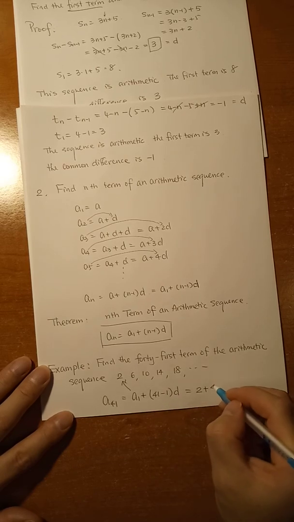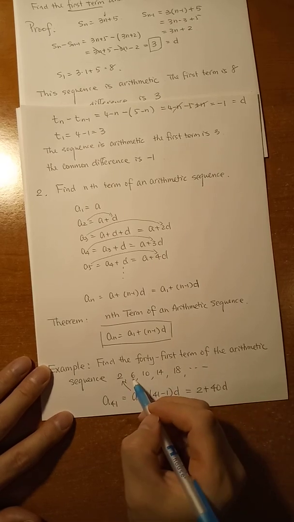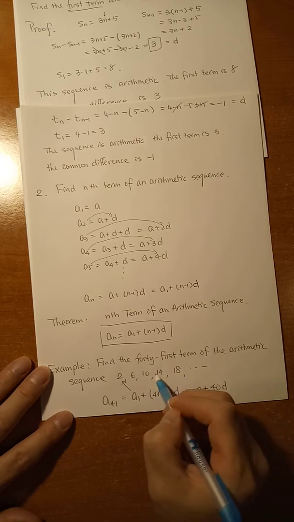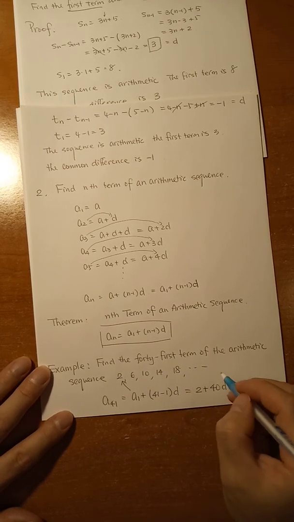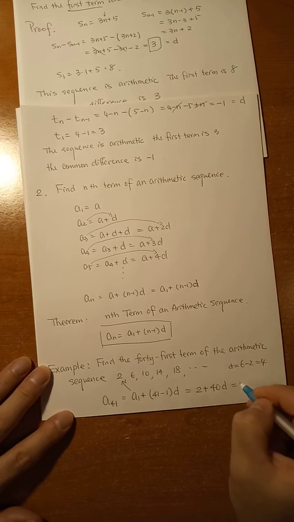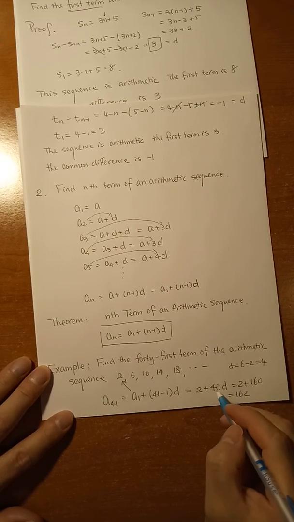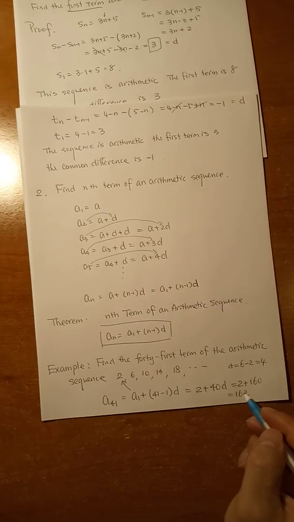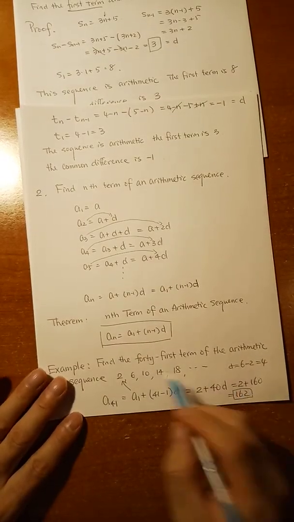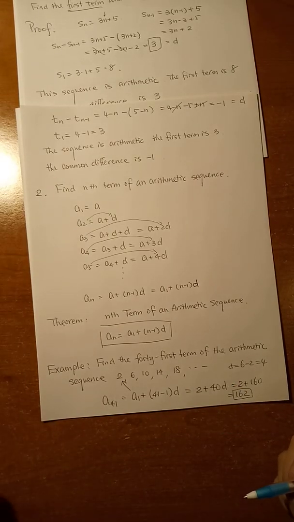41 minus 1 is 40. What is d? d is the common difference. You check it: 6 minus 2 is 4, 10 minus 6 is 4, 14 minus 10 is 4, 18 minus 14 is 4. So d is 4. 4 times 40 is 160, plus 2 is 162. So this is the 41st term of this arithmetic sequence.